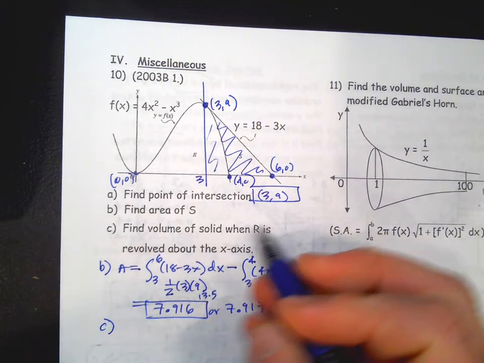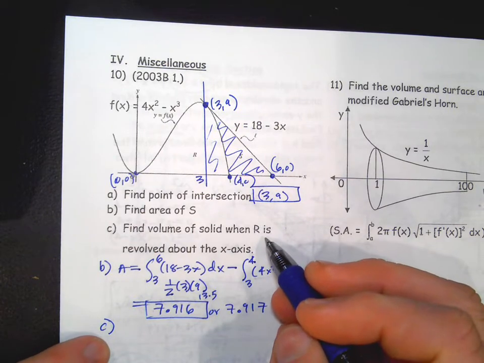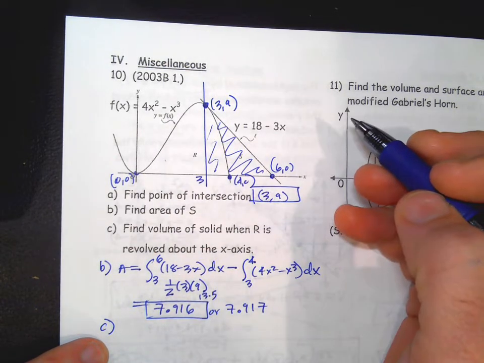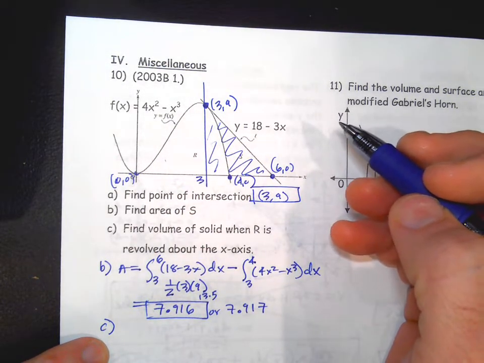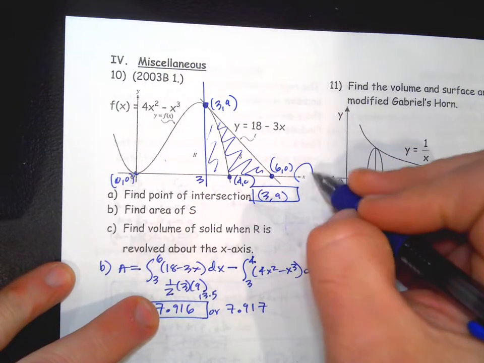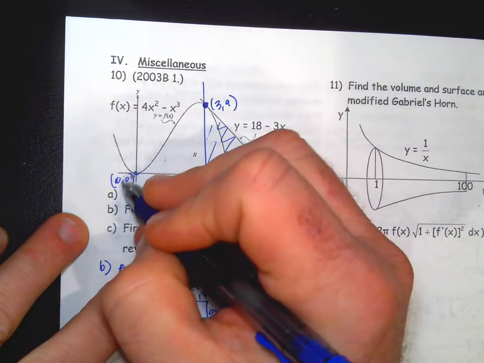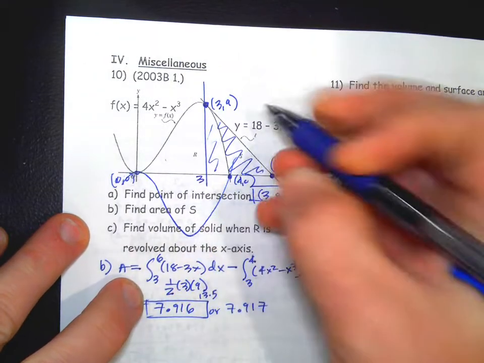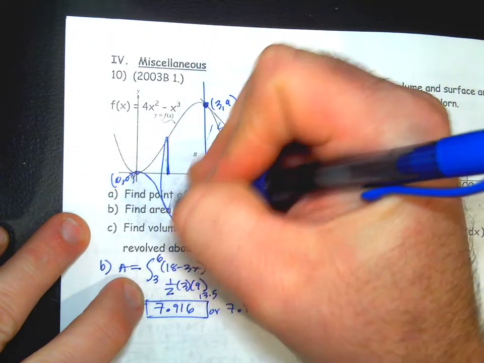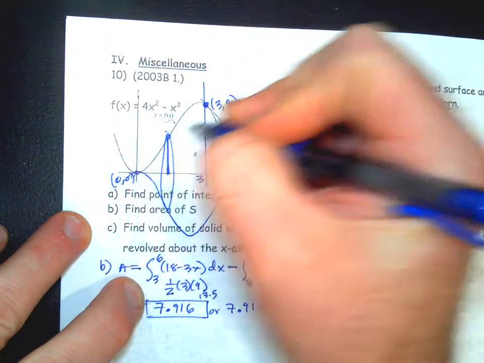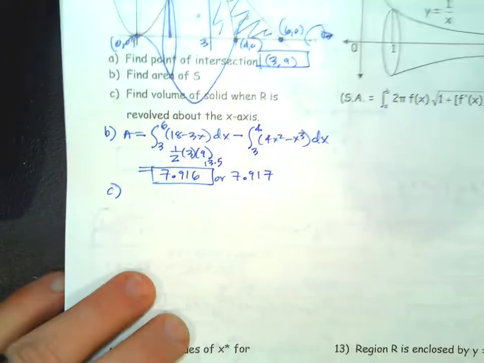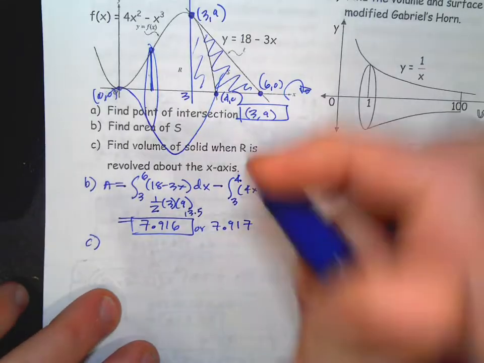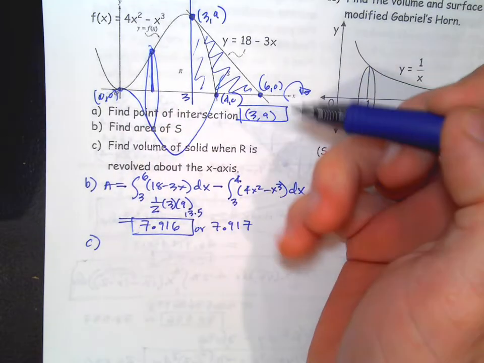Part C says, find the volume of the solid when R is revolved. This whole thing for R is revolved around the x-axis. So I'm going to do vertical slices. They're going to be disks. I don't think I want to do shells because you'd have to solve this for x in terms of y, which is not going to happen.